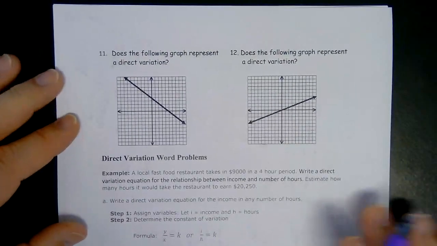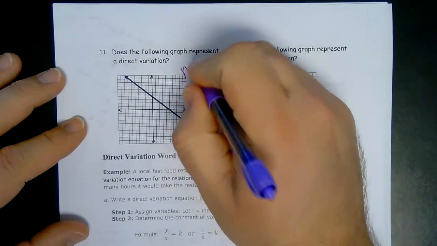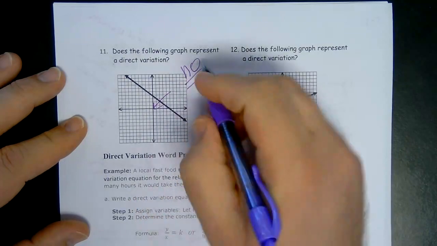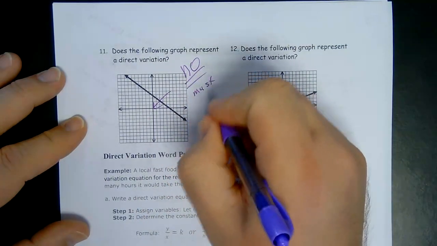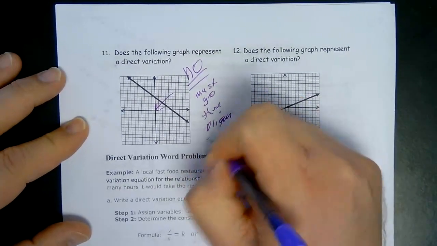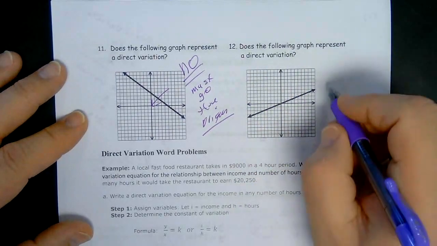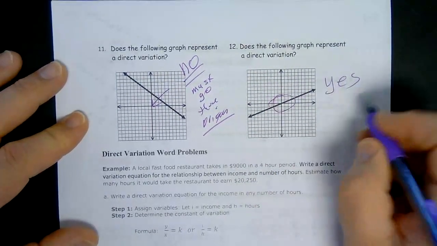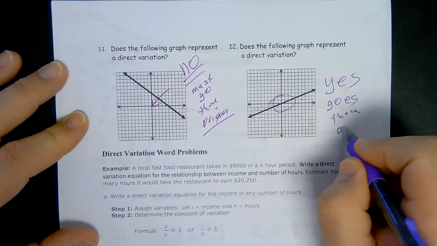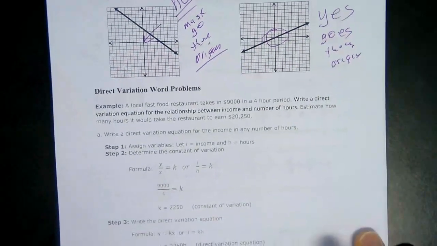Alright, 11 and 12. Does the following graph represent a direct variation? The answer here is no. It is no because it does not go through the origin. So no, it must go through the origin. Okay, so if I look at number 12, does the following represent direct variation? Oh, this is a yes, because it goes through the origin. And that's all you have to keep track of.